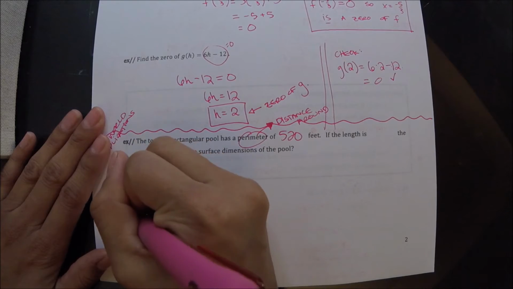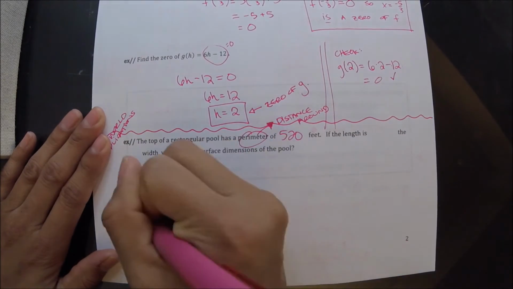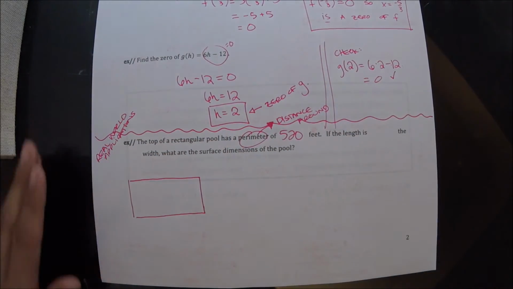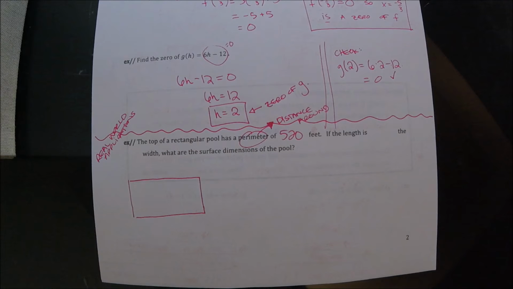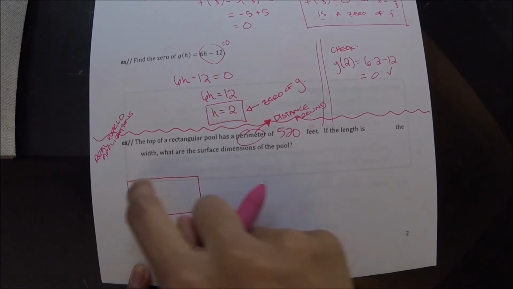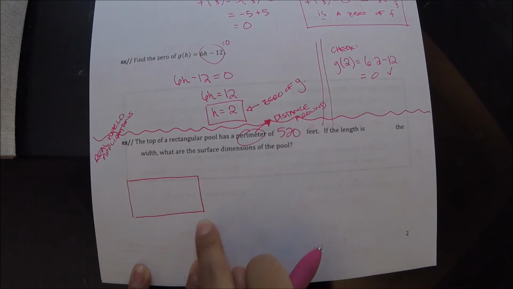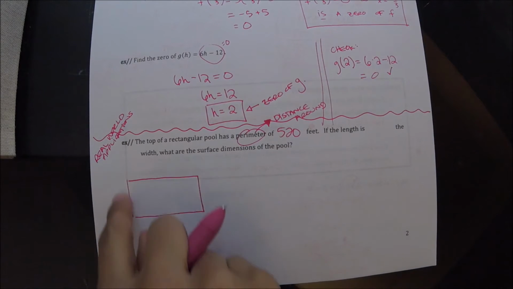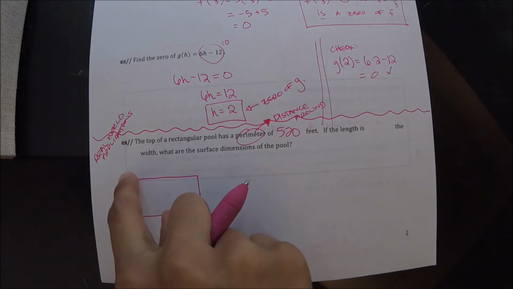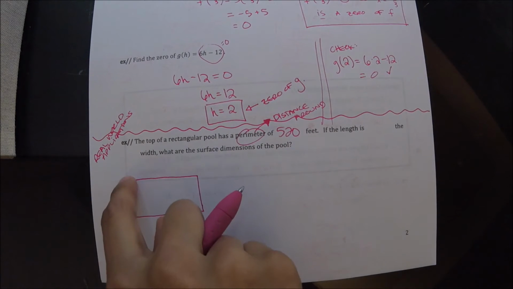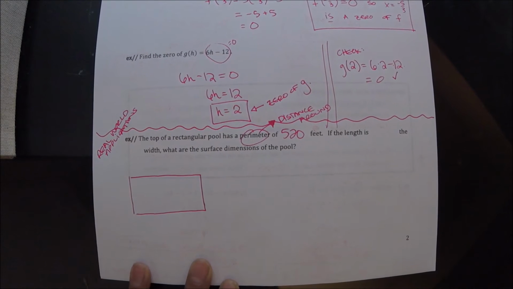So it's a good idea to always draw pictures, if you can, representing the scenario. So this says that the perimeter is 520 feet. So that's saying all the way around. If you traveled around the pool from one point all the way back around, it would be 520 feet.